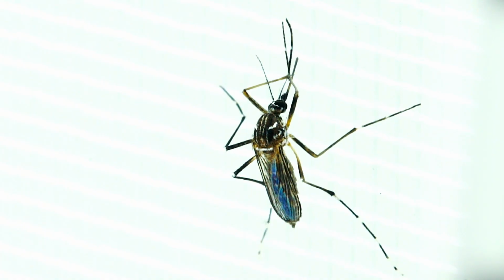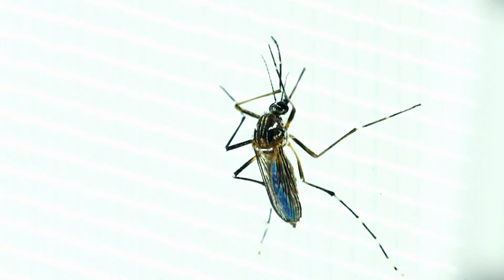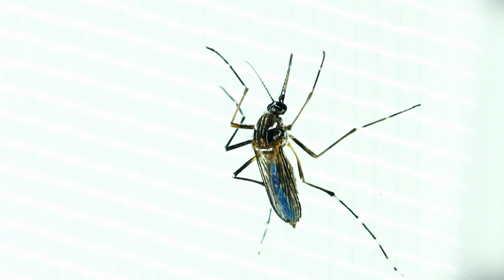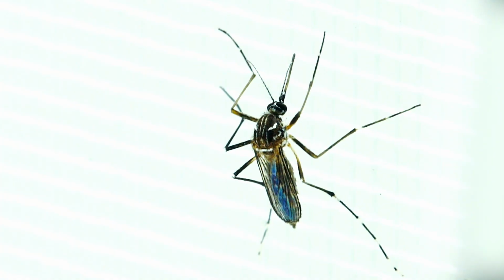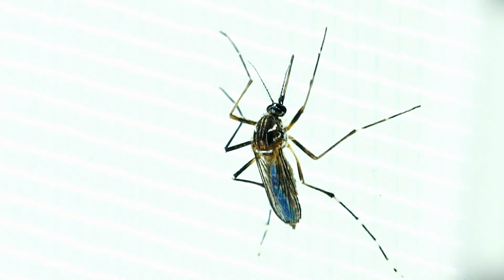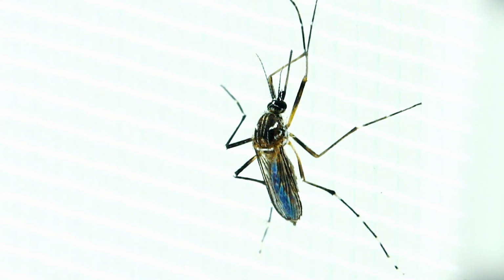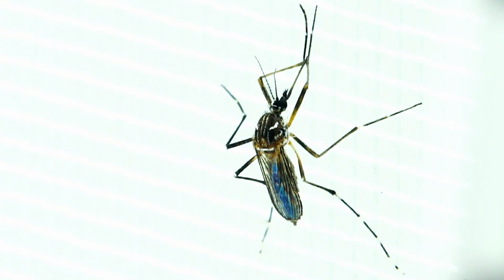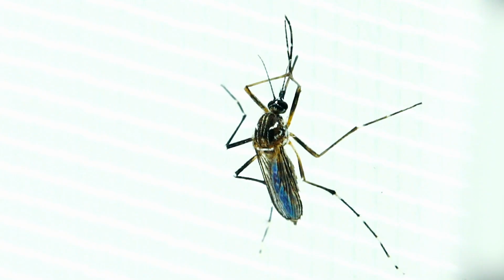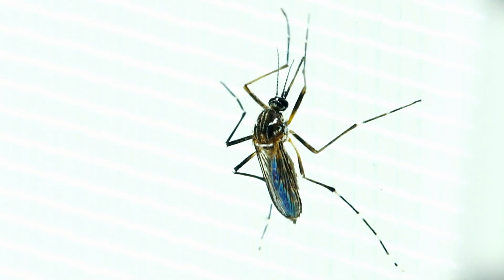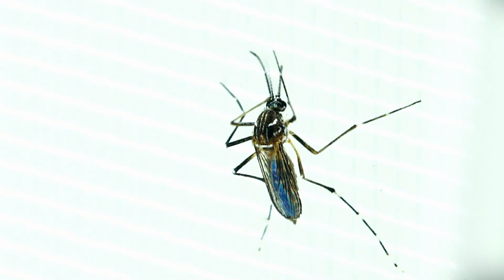It sounds like Louisiana offers a buffet of options for these mosquitoes. It does, and that's why understanding those connections between habitat and species is so important for mosquito control. It's not a one-size-fits-all approach, right? Right. You need to know which species are likely to be found in which habitats to really target your control efforts effectively.